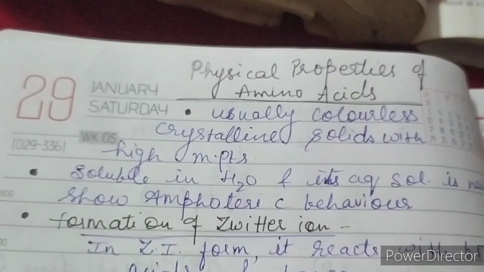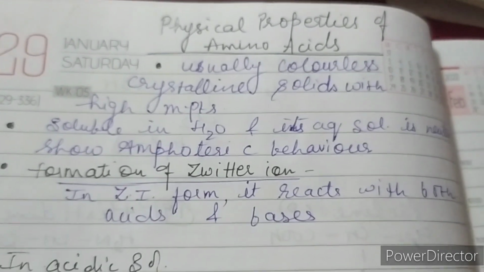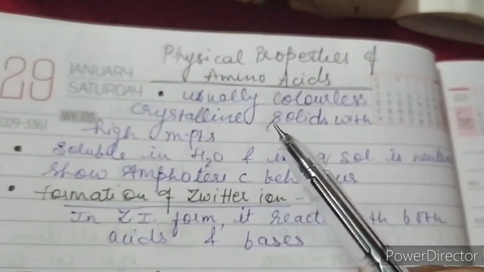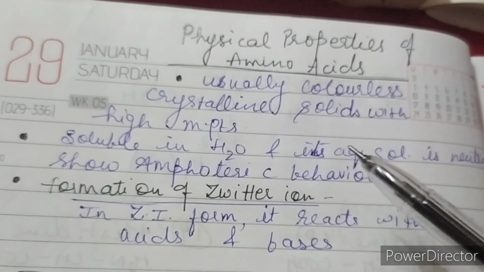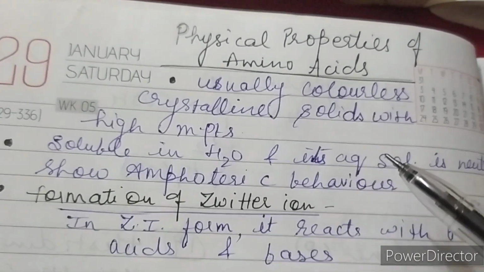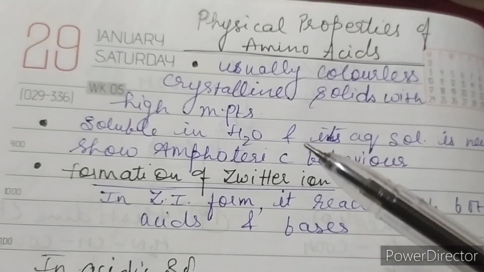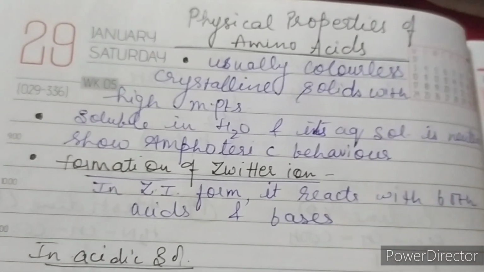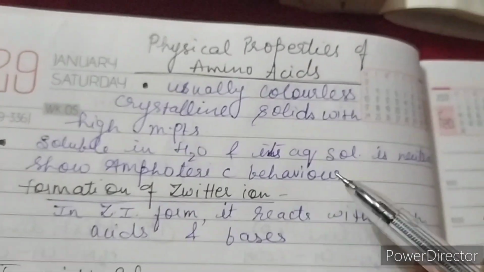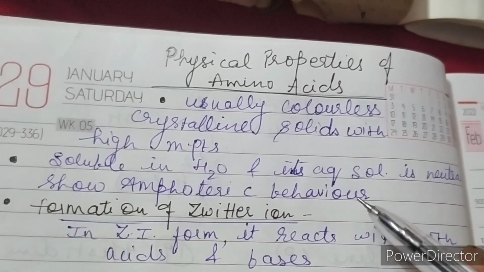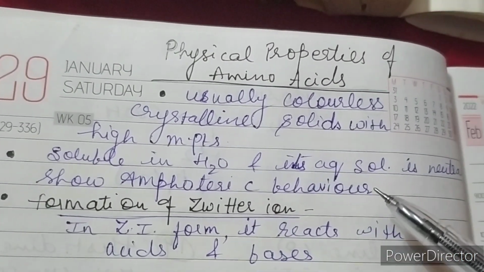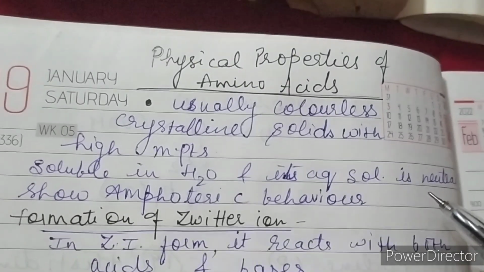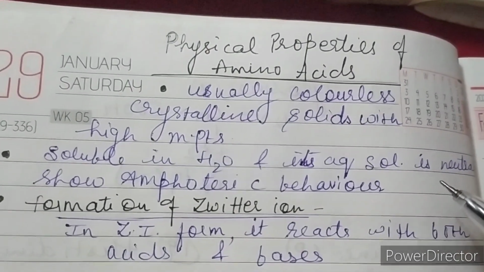Dear students, in this video we will discuss the physical properties of the amino acids. Amino acids are usually colorless crystalline solids having very high melting points. They are usually soluble in water, and in its aqueous solution amino acids show amphoteric behavior. Amphoteric behavior means they react with both acids and bases, and they are always neutral in nature in their aqueous solution.